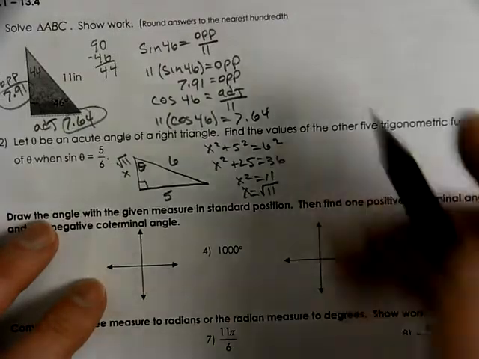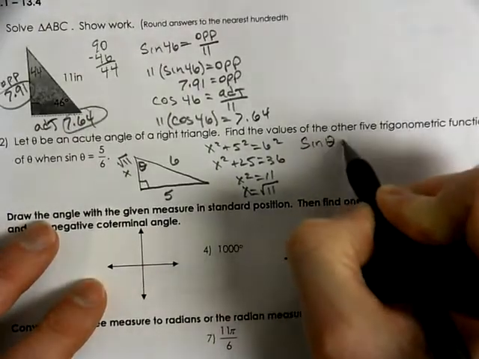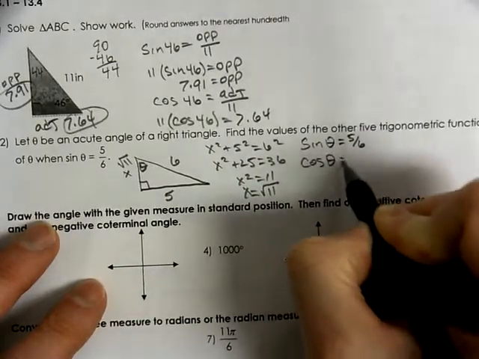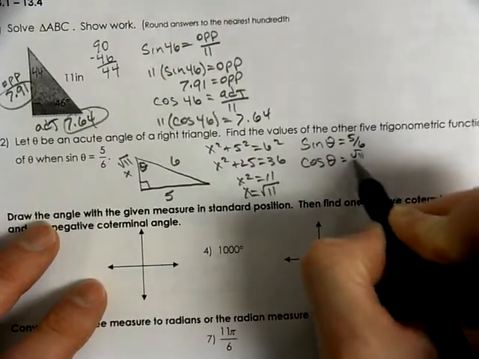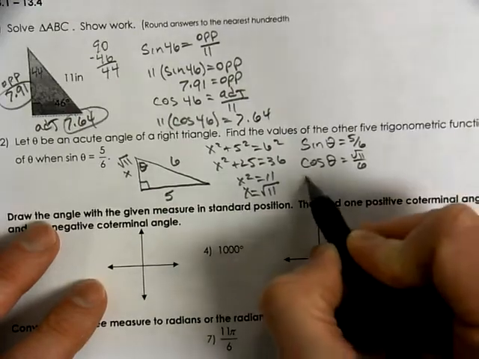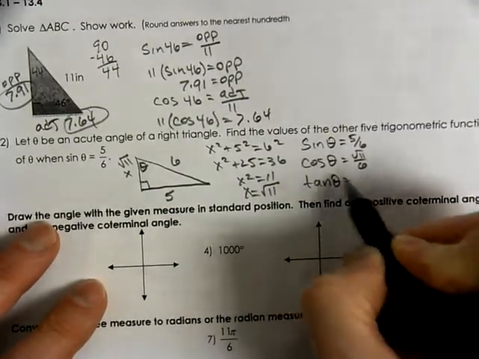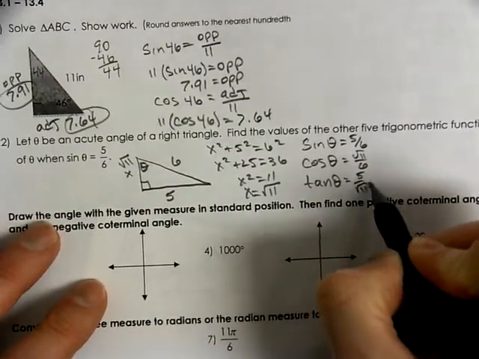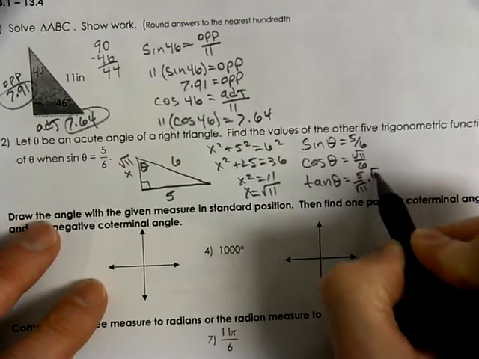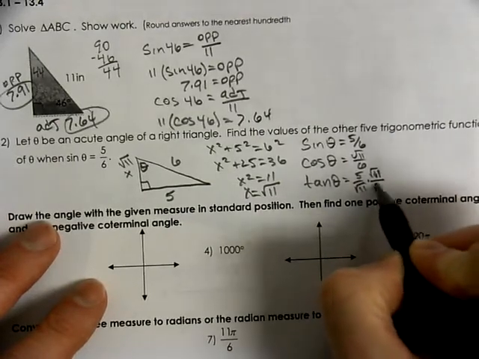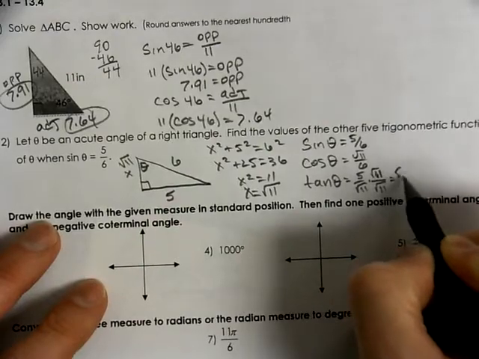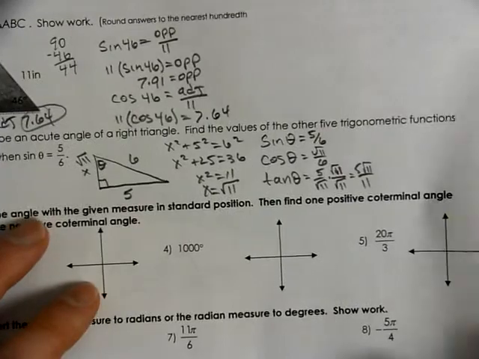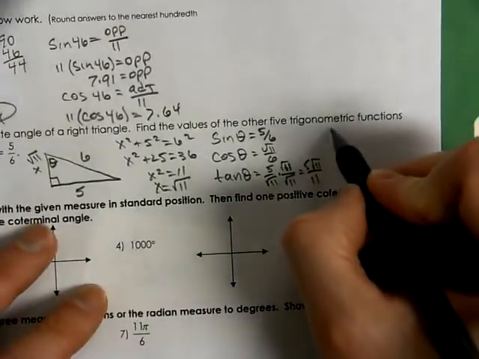So to fill out clearly, the sine is 5 over 6. Cosine of theta is adjacent over hypotenuse, square root of 11 over 6. Tangent is going to be opposite over adjacent, so that's 5 over the square root of 11, which needs to be rationalized. So it's 5 square root 11 over 11. Then we can come up with the other three trig functions.